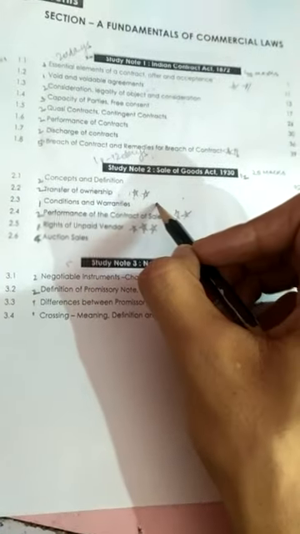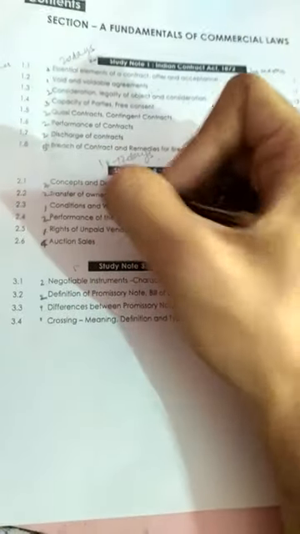So let us see how many days you need to complete the full subject of fundamentals of laws and ethics. 5 to 6 days for Section B, and for study note 3 you need at least 5 to 6 days. 10 to 12 days for study note 2, which is Sale of Goods Act, and for Indian Contract Act 20 days. 20 and 15 and 5, 40. So in around 40 to 45 days you will be completing your paper 3.